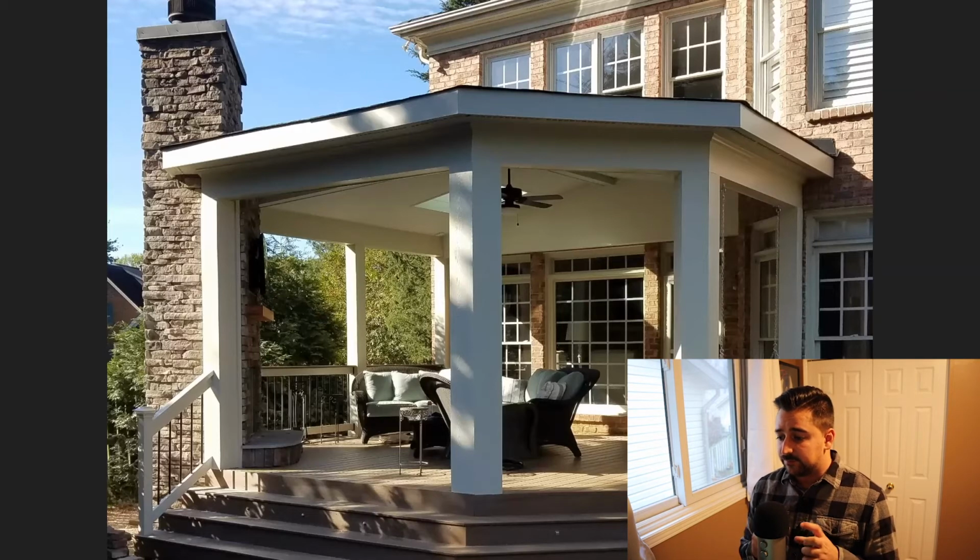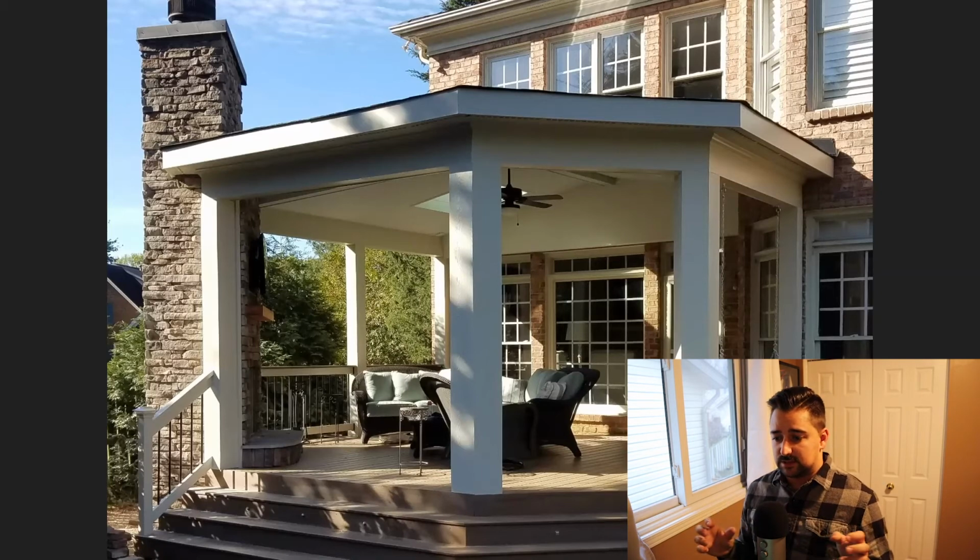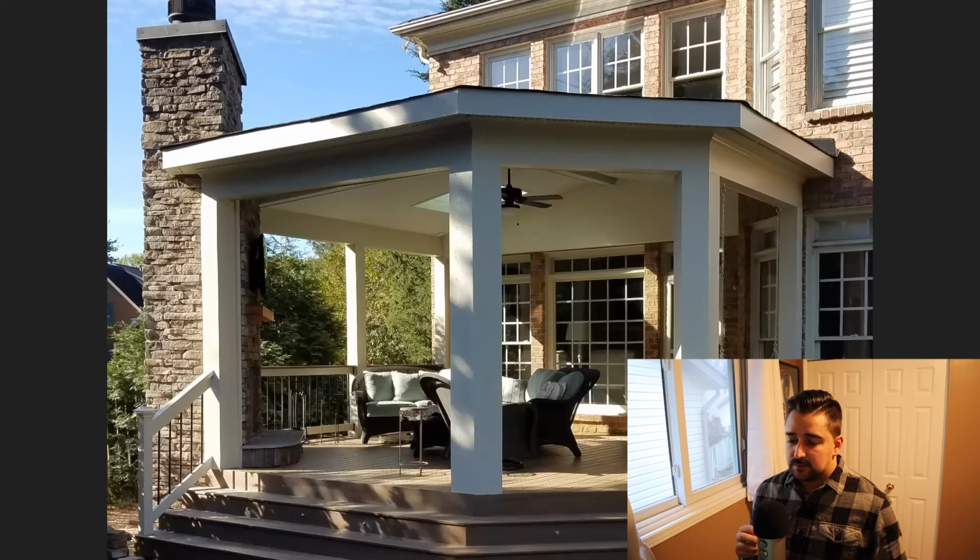Now, you'll see some variations of this where the sides are covered by screens or by glass. And so that it'd be a full-on sunroom at that point. But again, this is for those that want that covered area right outside the home. That's how the design is working. Rather than the pavilion, it's off on its own.